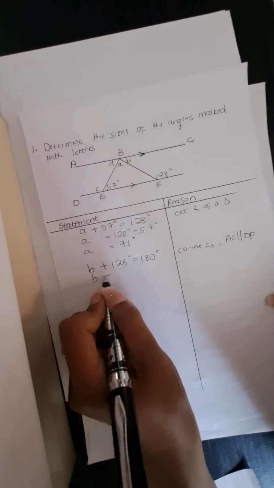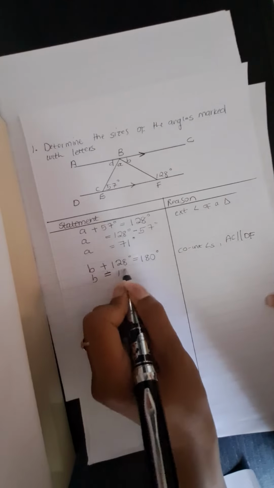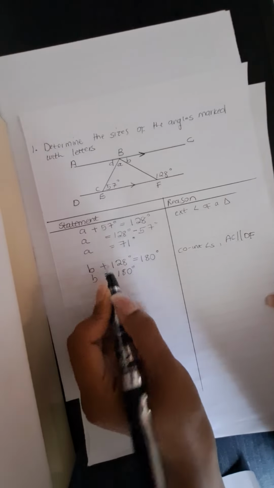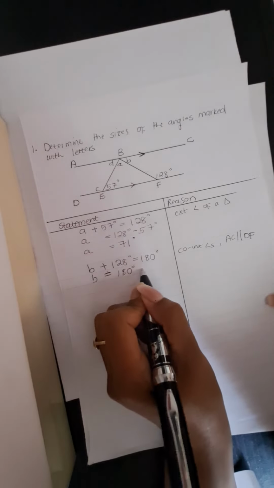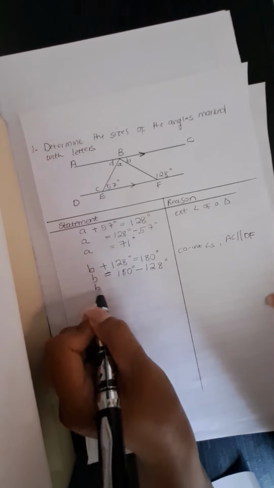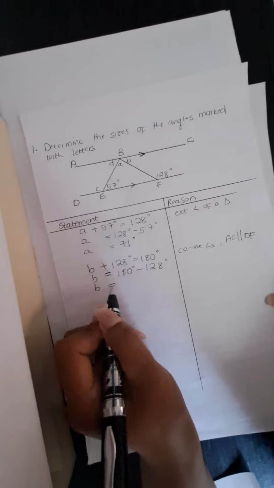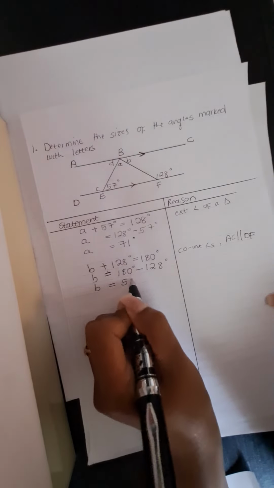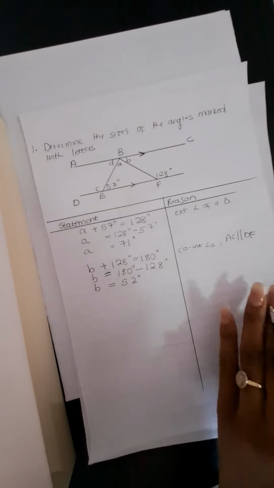You bring down B as it is, and then you are having your equal sign. Bring down 180 degrees, and then you transpose 128 into your right hand side. The sign will change to negative 128 degrees. B is equals to 180 minus 128 degrees. You should get 52 degrees.